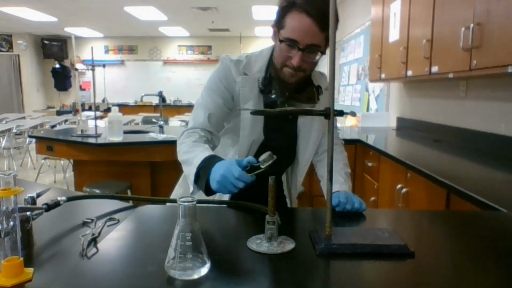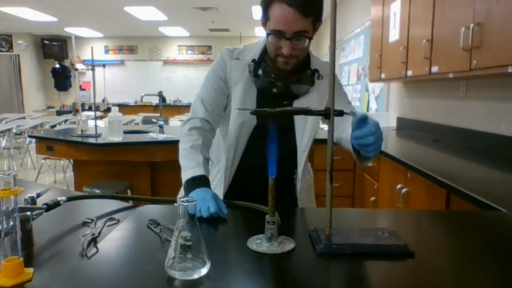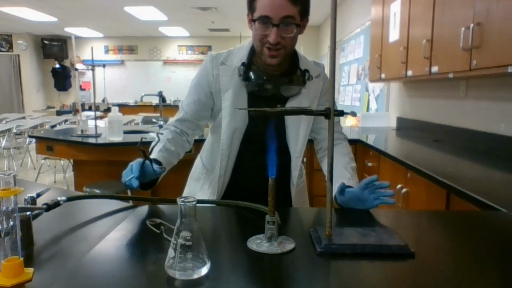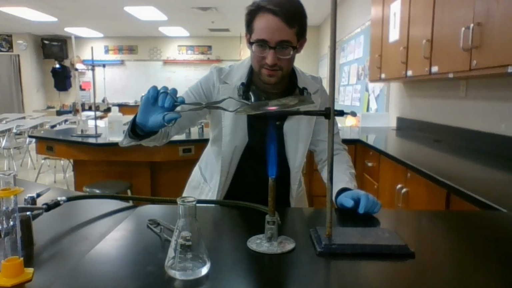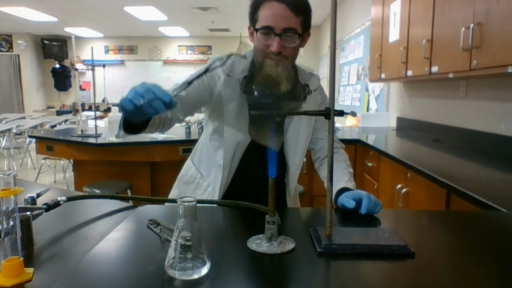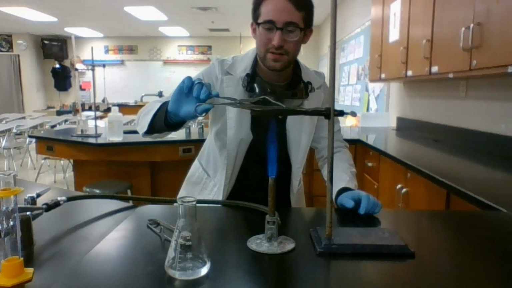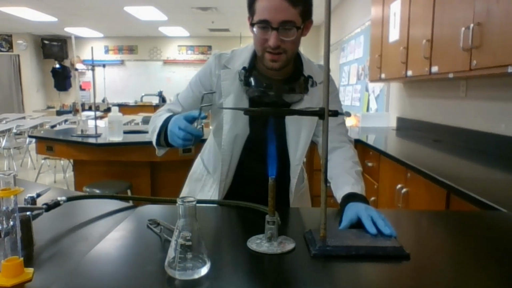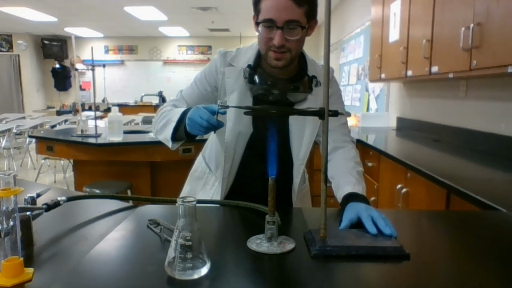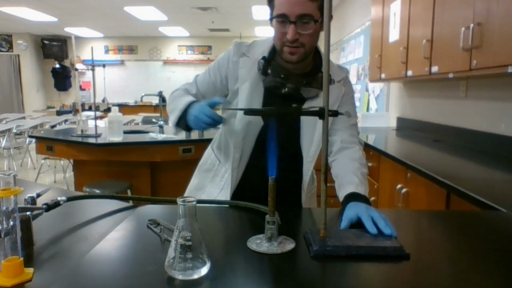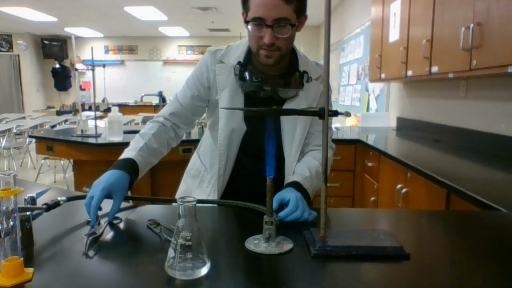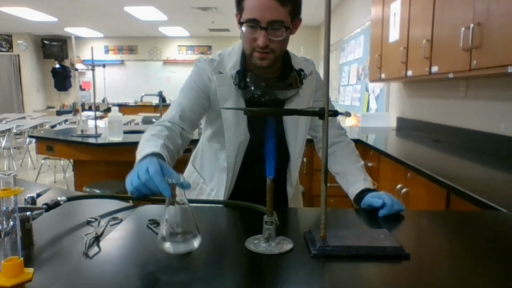Start up our flame. I want it hot, so we don't have to wait forever, but I also don't want it super hot. You can see already it's starting to get red from the heat. You can see where most of the heat is coming through, so I can try and position that where my flask is going to be sitting. Not heating more on one side or the other. That's pretty good right there. Flask on there.